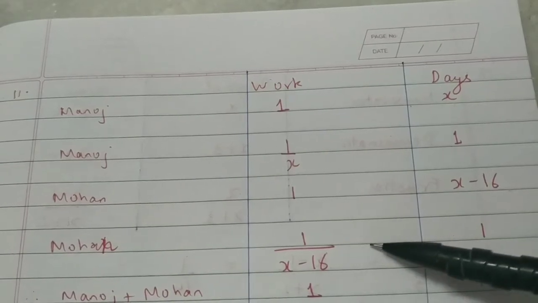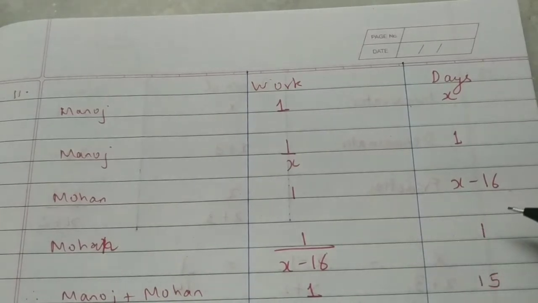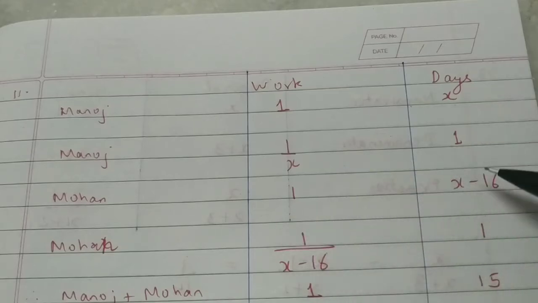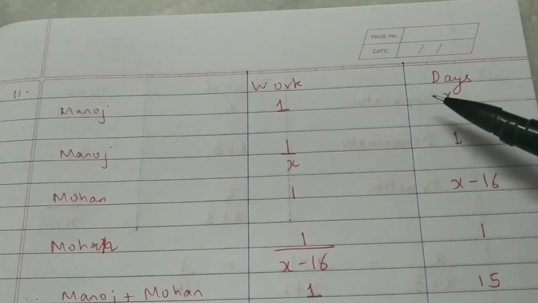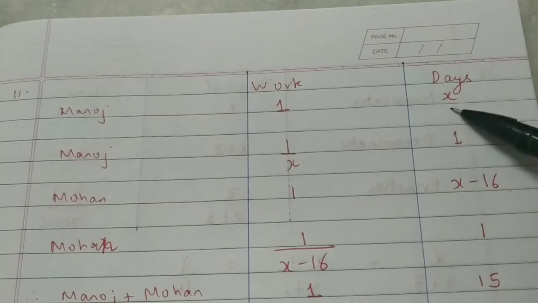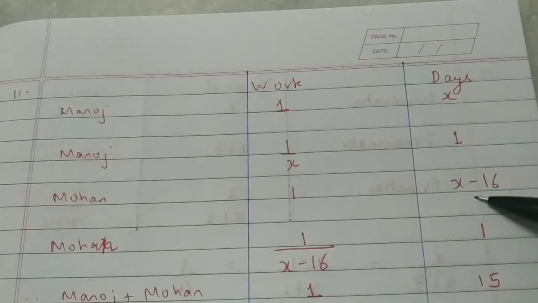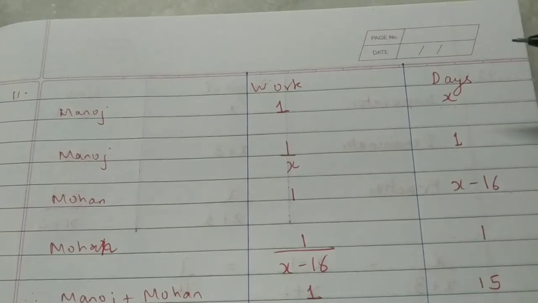Now in the question they have asked us to find the number of days taken by Mohan to do the work. So it would have been smarter if I had taken Mohan's days required for one work as x, and Manoj's number of days to do one work as x plus 16. Then after solving I would have got the value of x, and that would have been the final answer. But here I'll have to find x first, and then do x minus 16 to get the required answer for Mohan. But that's okay, the answer will be the same.